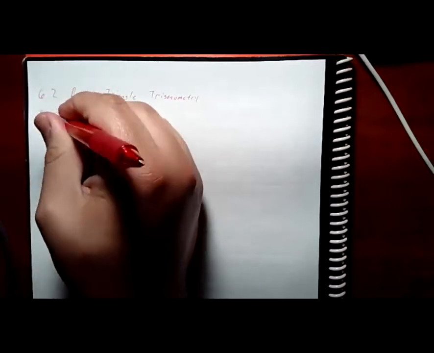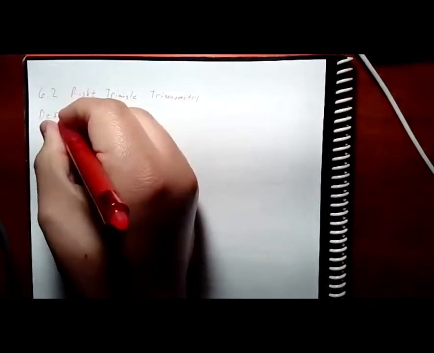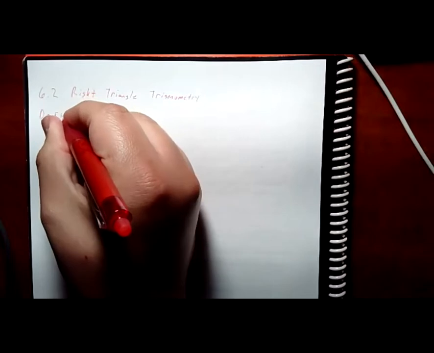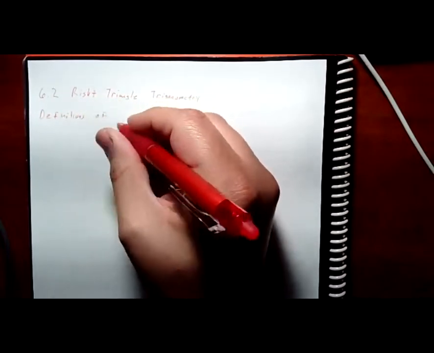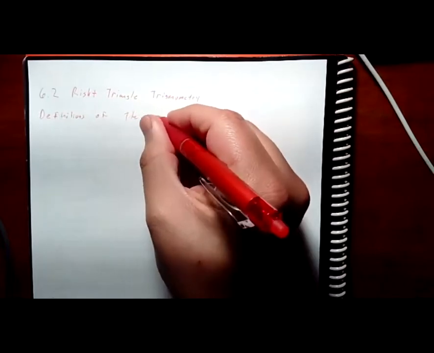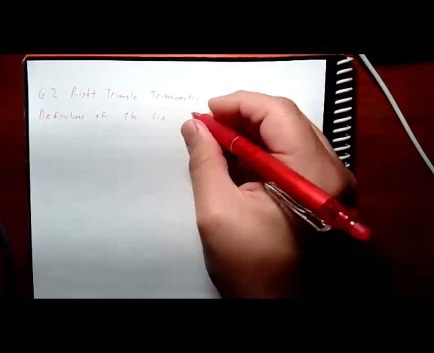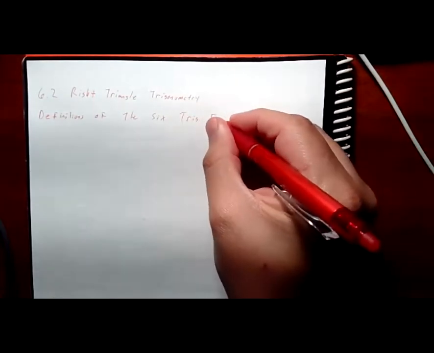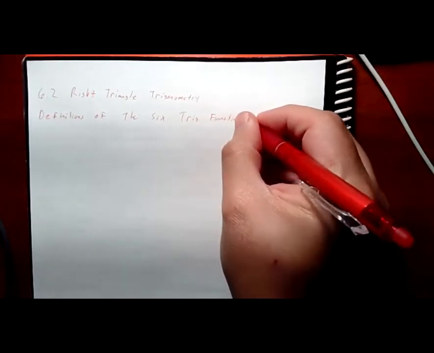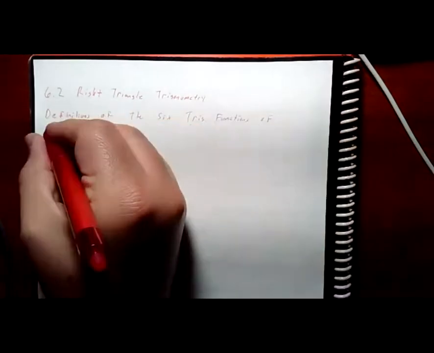Well, definitions of the 6 trig functions of acute angles.